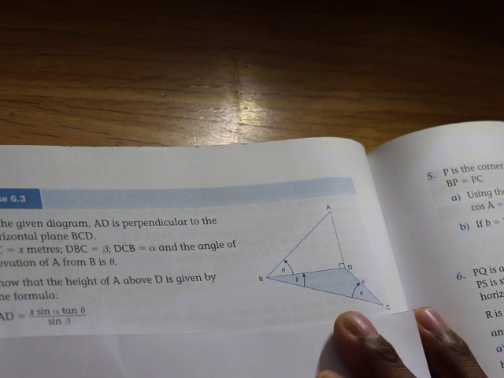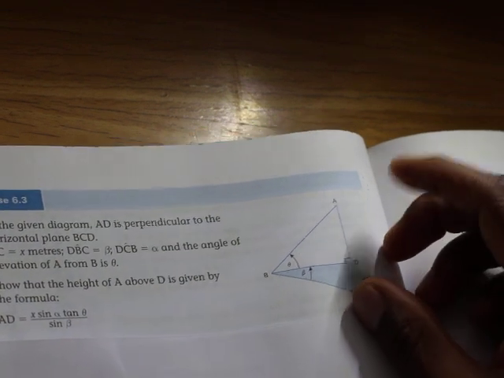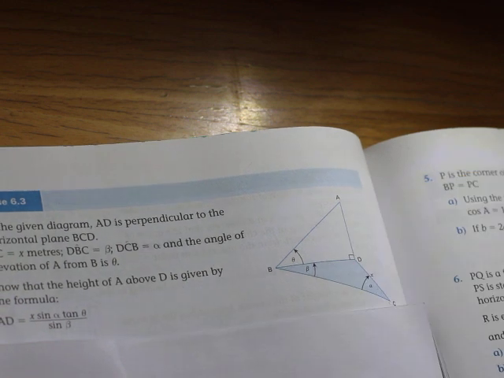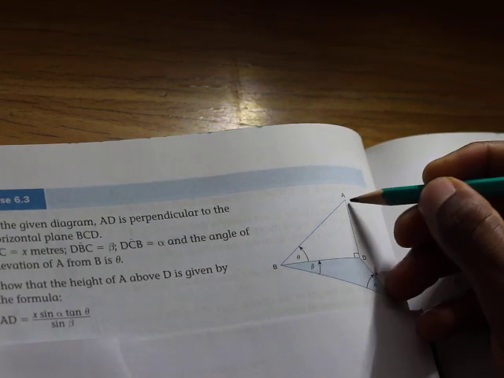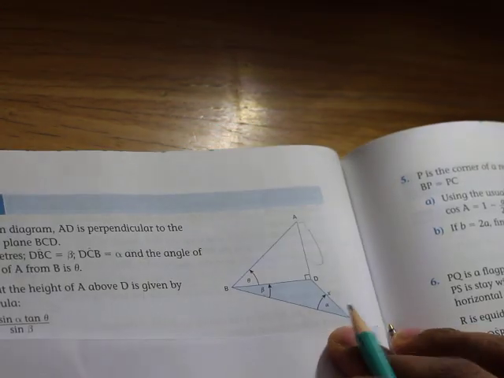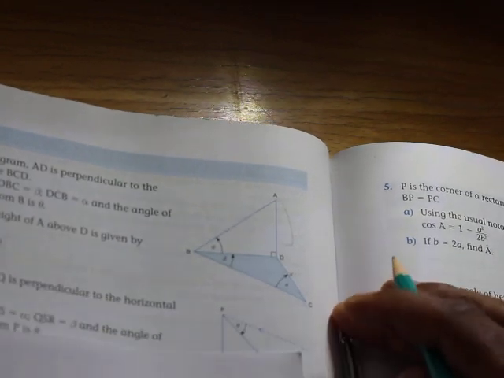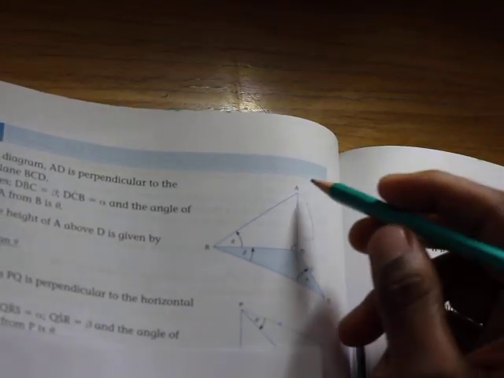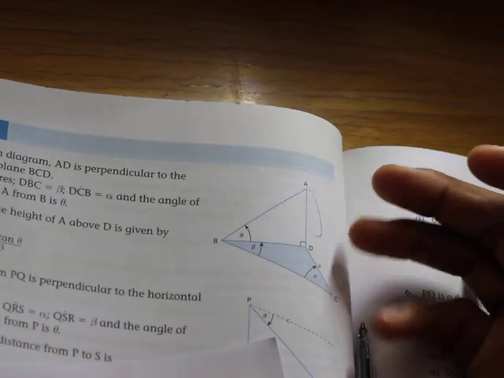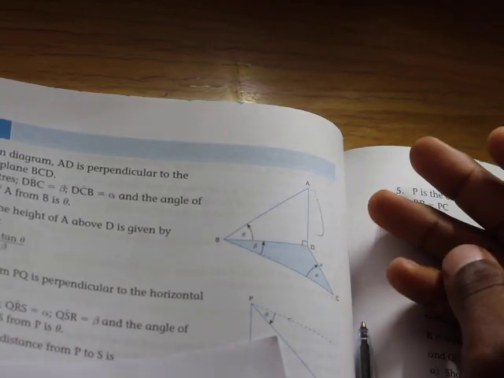So I want you guys to understand what I mean. So let's first identify where AD is located. You can see this is our AD, okay? But in order for us to find AD, you guys know that with sine and cosine rule, you need to have at least two sides and one angle. Do you understand?